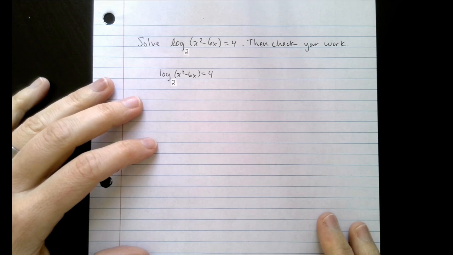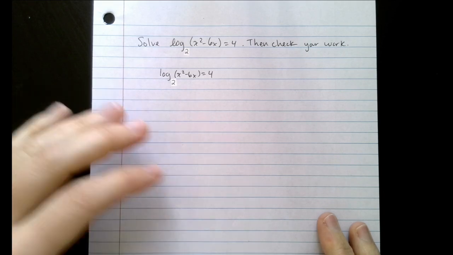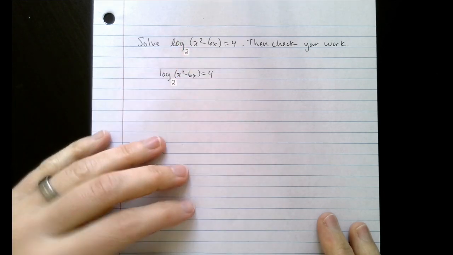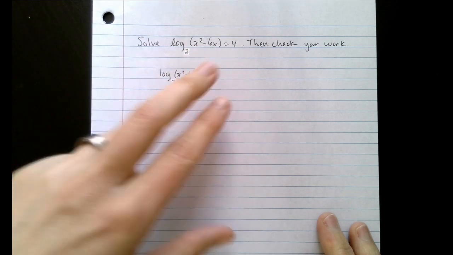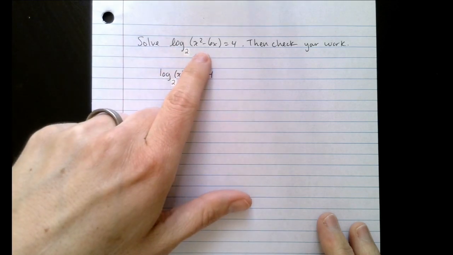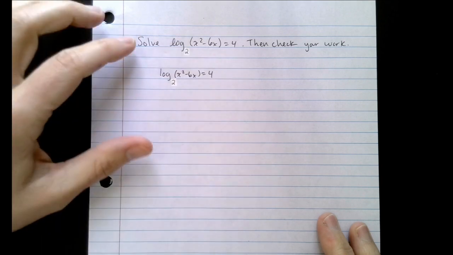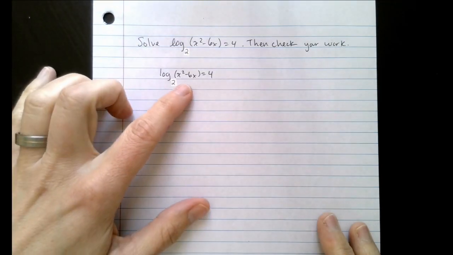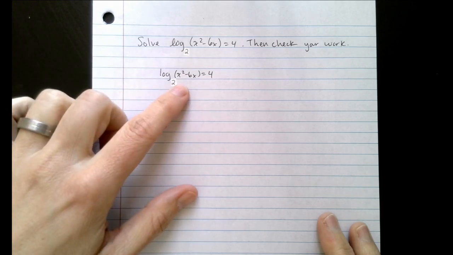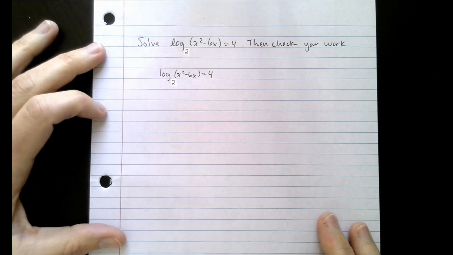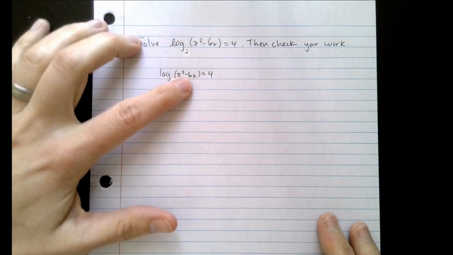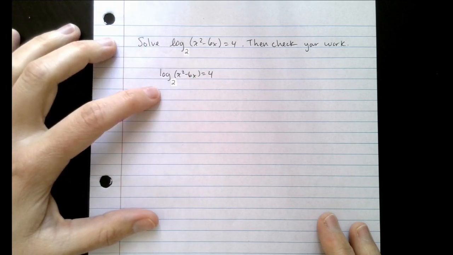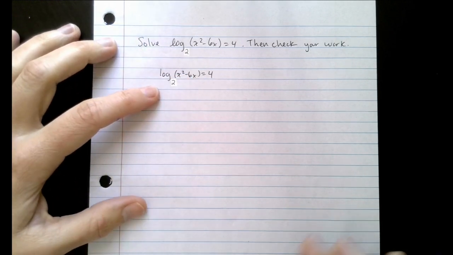Let's now take our skills and work with logs where the arguments are a little more complicated. Here we have a log equation, log base 2 of the quantity x squared minus 6x equals 4. We want to solve it and then check our work. In this case, the argument is unknown. If you remember from the previous video, when the argument is unknown, the strategy is to convert this into exponential form.